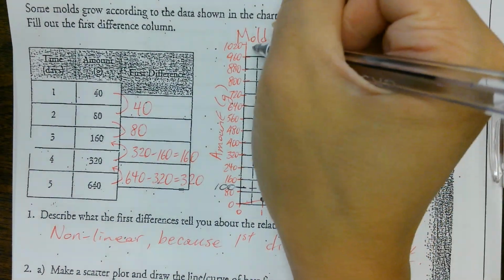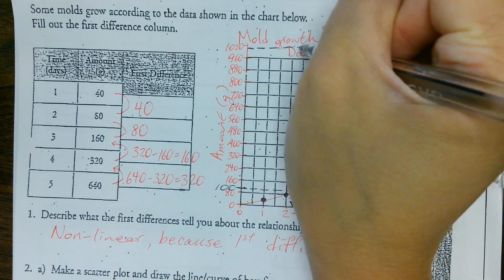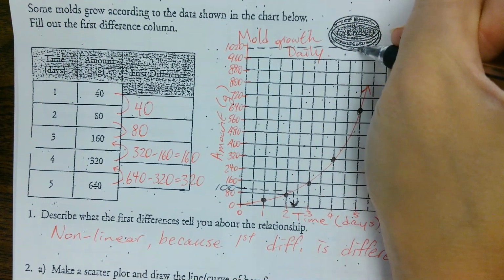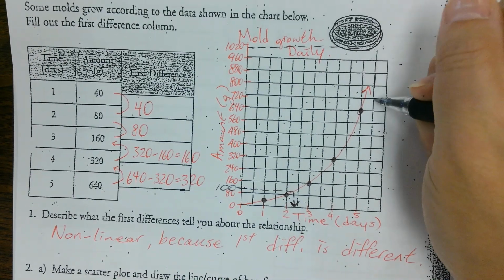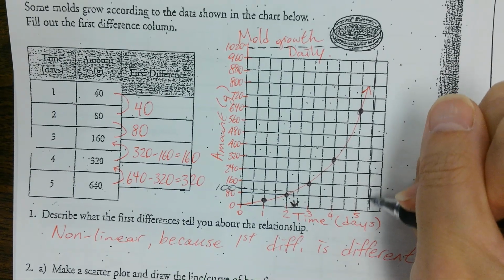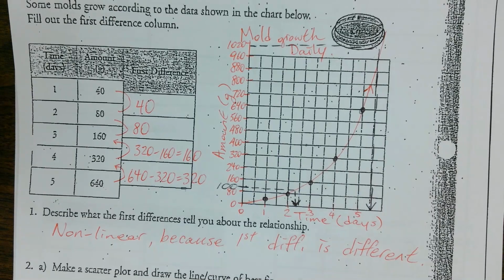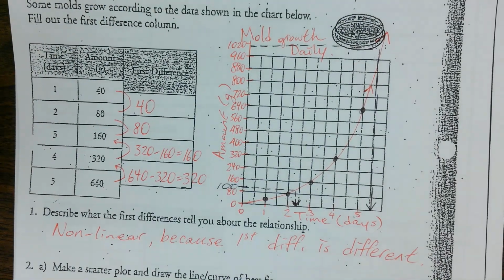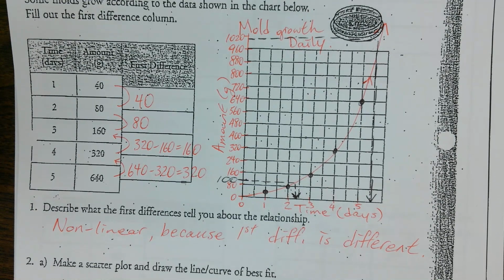Okay, so if I keep going, if I extend my graph, go across, and then come down. Okay, something like this. I extend my graph. How long is it gonna take? How long does it look like it's gonna take?